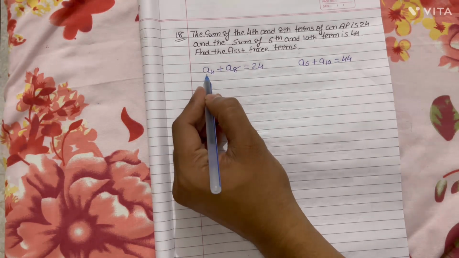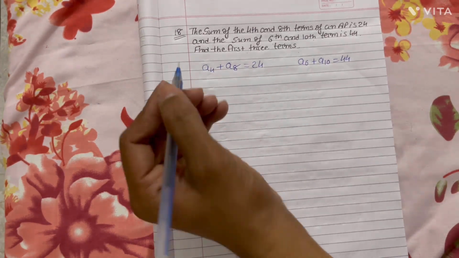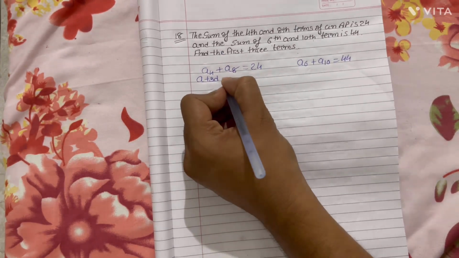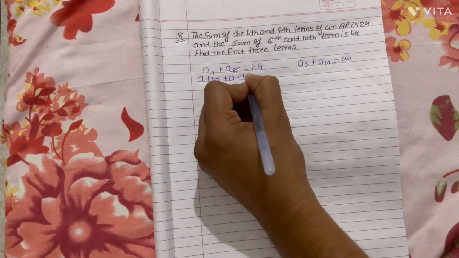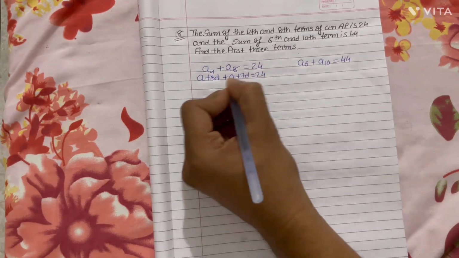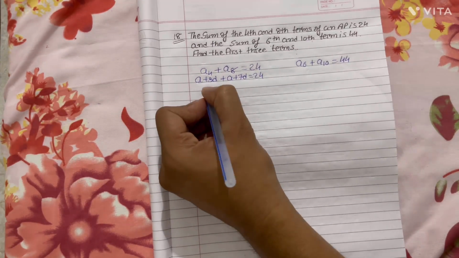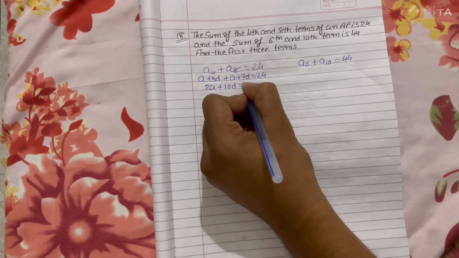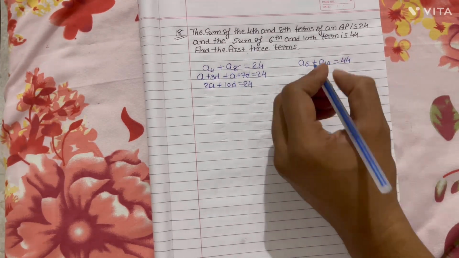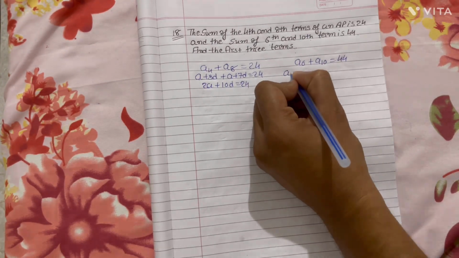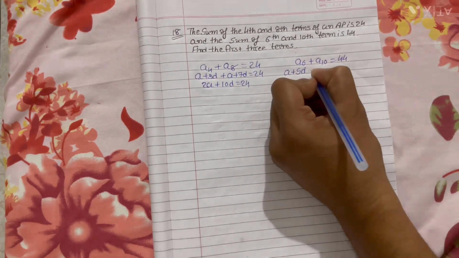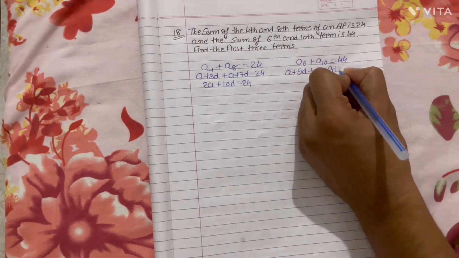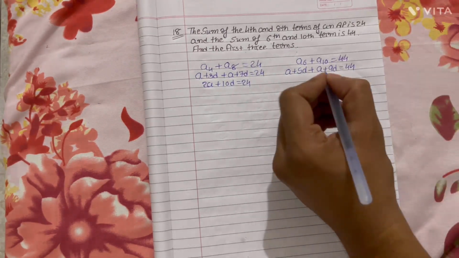Instead of A4 we can write a plus 3d, and instead of A8 we can write a plus 7d is equal to 24. So a plus a means 2a plus 10d is equal to 24. Similarly, A6 is a plus 5d, and a plus 9d is equal to 44.